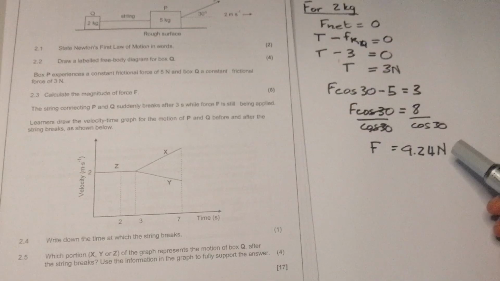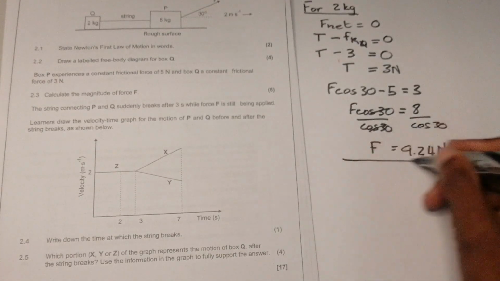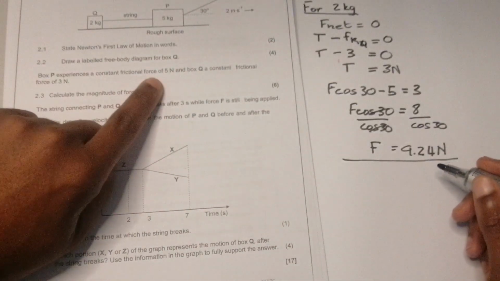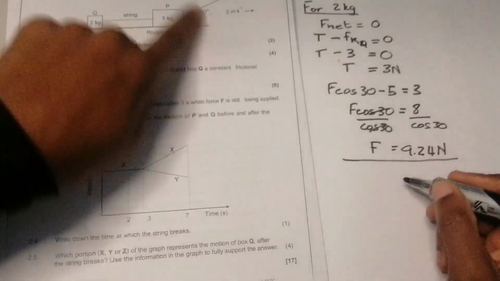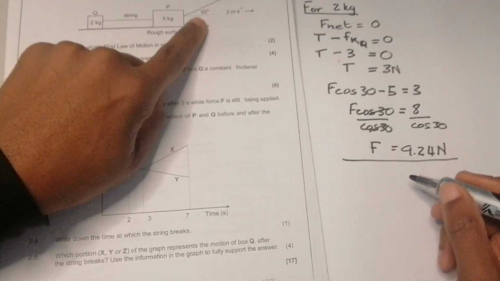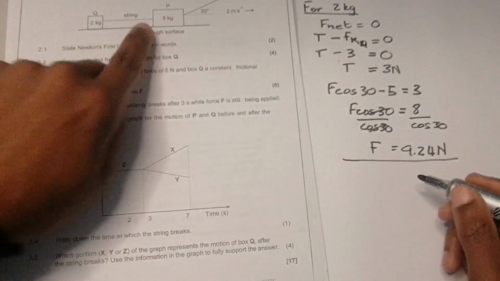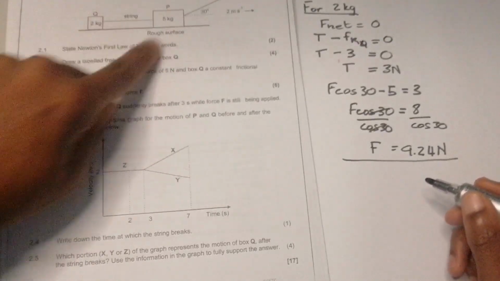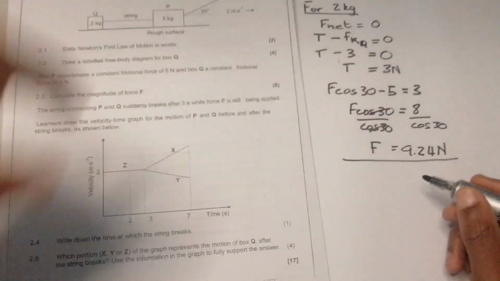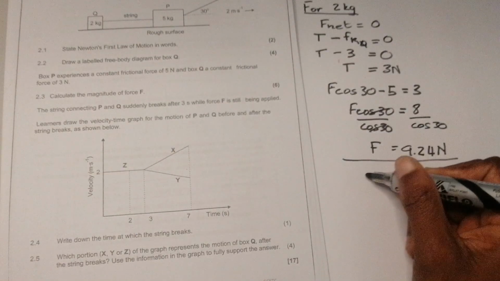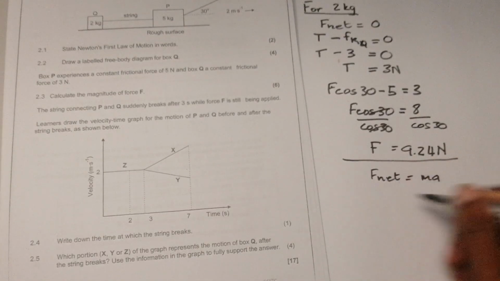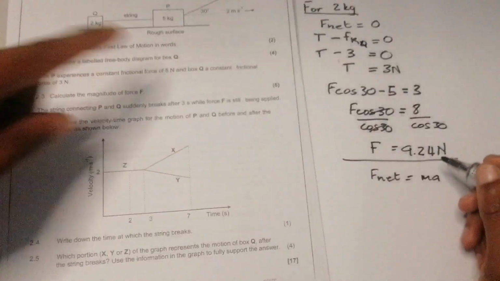Now, I might as well address this for someone who chooses the other option. Someone else could have actually taken this as an entire system, in which case they would have considered it as though the force F is acting on the entire thing. Now, remember that the tension in the string is an internal force on the system if I take this as an entire thing. So you could have simply said F net is equal to ma. Please note this. I'm taking this as an entire system.